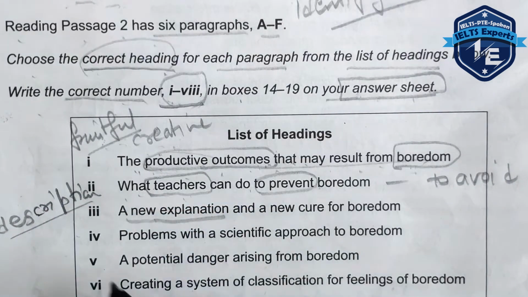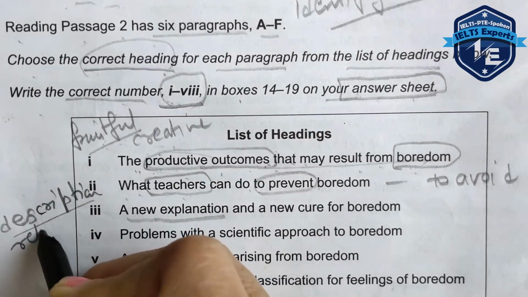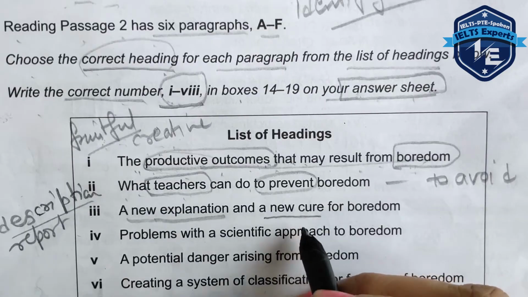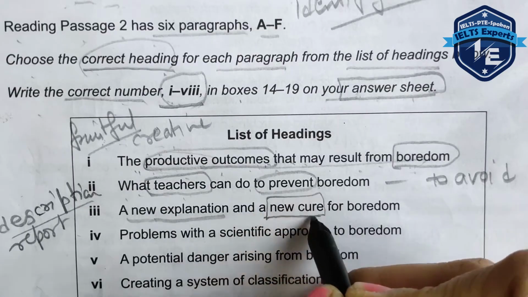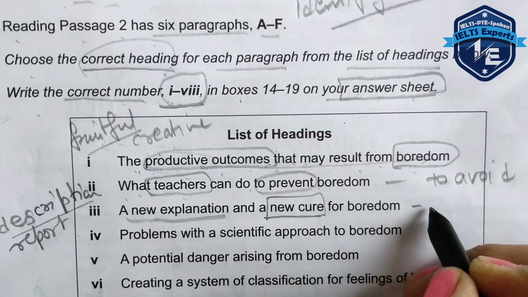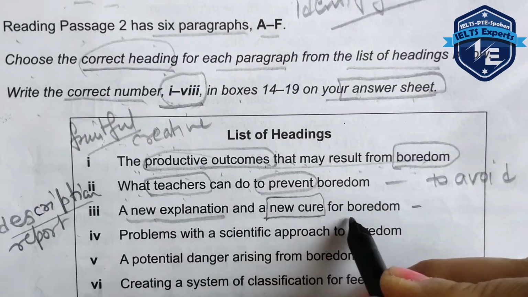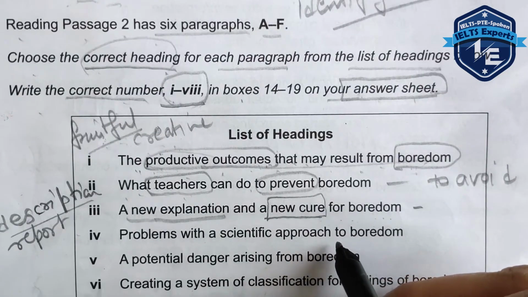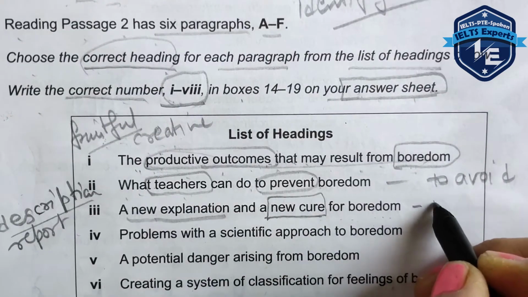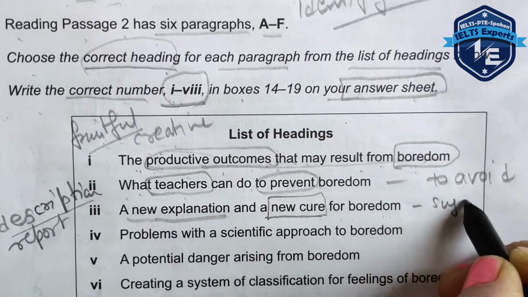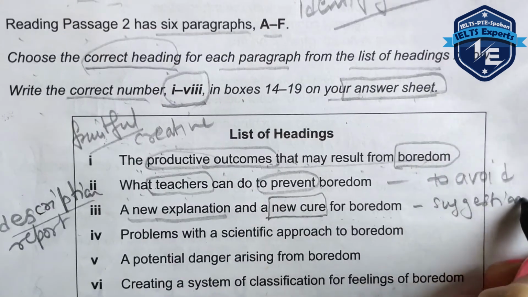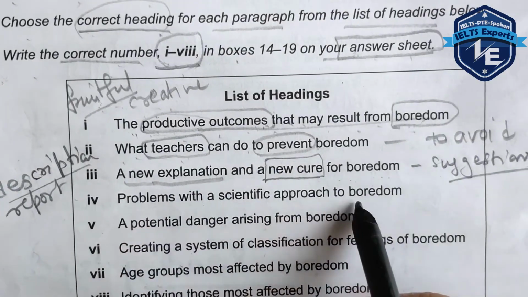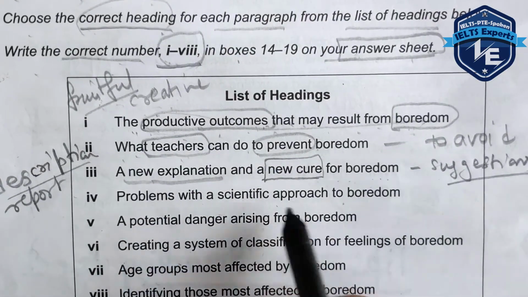Description or report, some report. We may get the word like some report. And a new cure. A new cure is giving some suggestions, something like a new cure for boredom. Something new, that cure is some medication or some suggestions. I can write here suggestions. Okay, suggestions. Problems with a scientific approach to boredom.